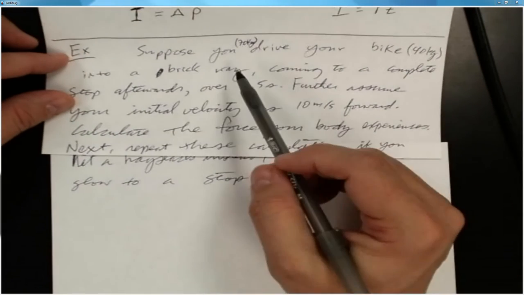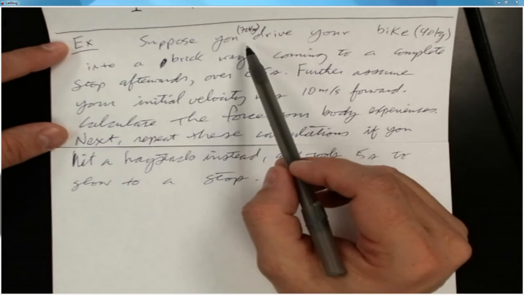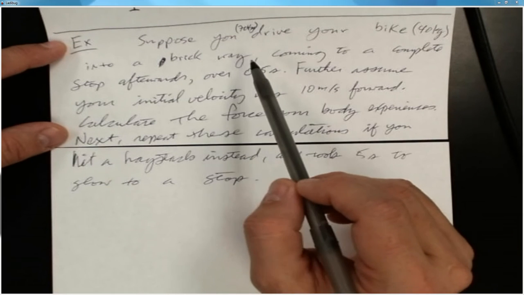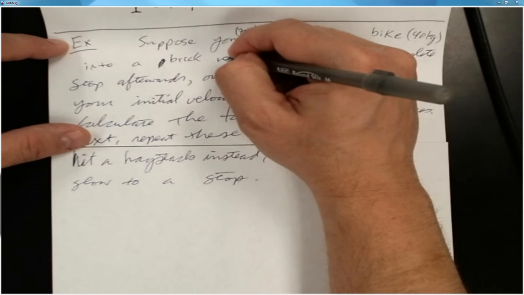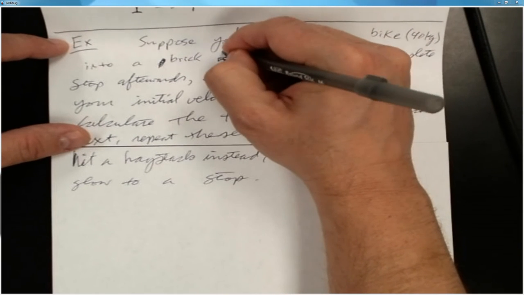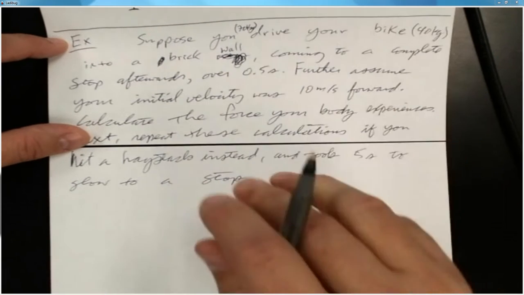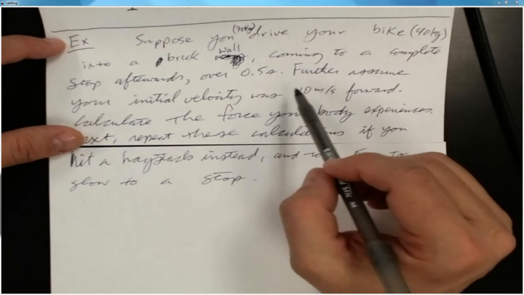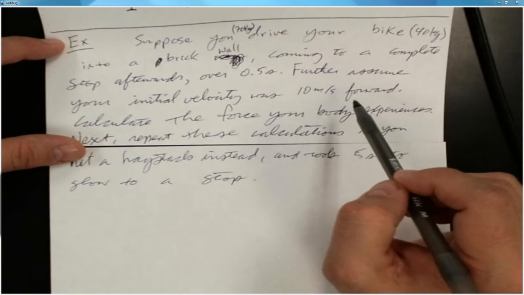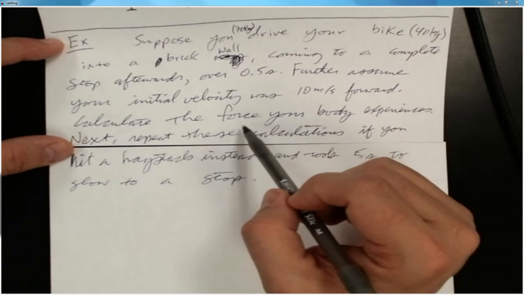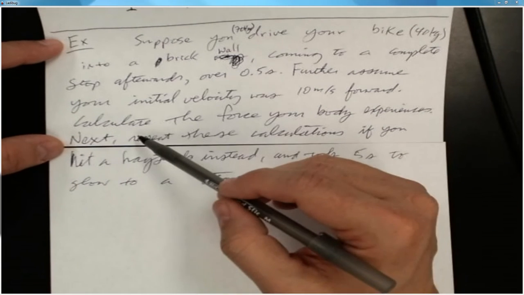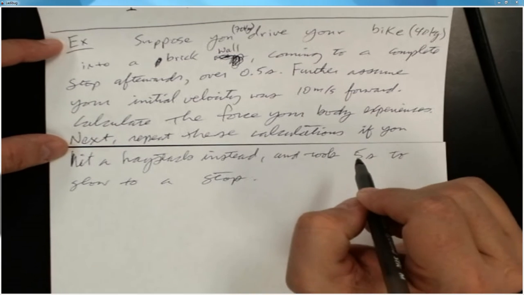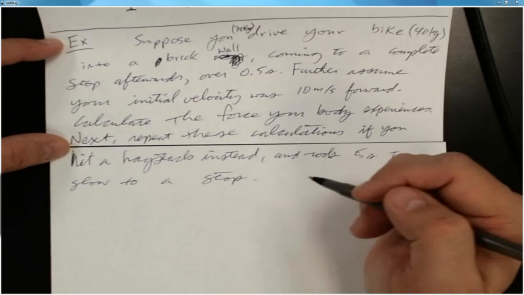All right, here's my made up problem. Suppose you, 70 kilograms, drive your bike, 40 kilograms, into a brick wall, coming to a complete stop afterwards over half a second. Further, assume your initial velocity was 10 meters per second forward. Calculate the force your body experiences. Next, repeat these calculations if you hit a haystack instead and took 5 seconds to slow to a stop.